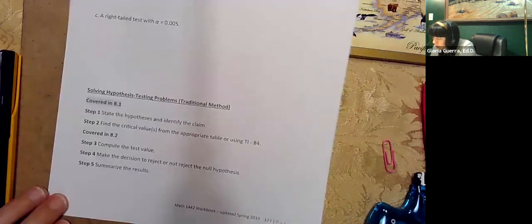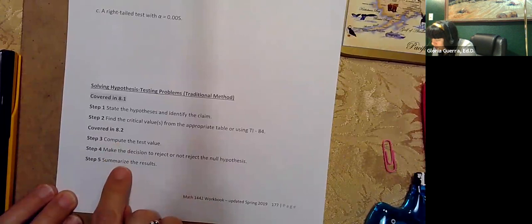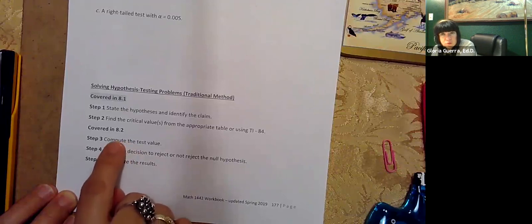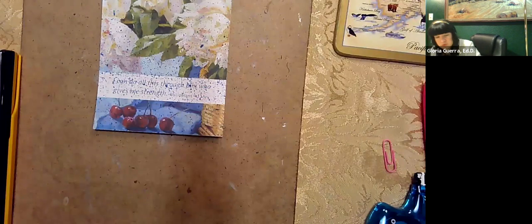This part: state the hypothesis, identify the claim, find the critical values from the appropriate table using the TI-84. So that's what we're doing right now. Those are the two things covered in 8.2. We're not really going to be doing this part here. The last thing, when I show you the multiple regression, we'll do 2 problems where we'll do these things here. But for now on the quiz, they just have you do the conjectures.